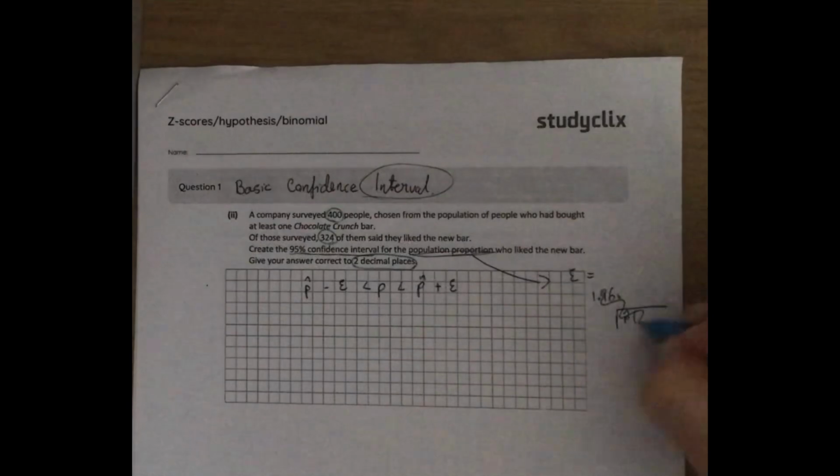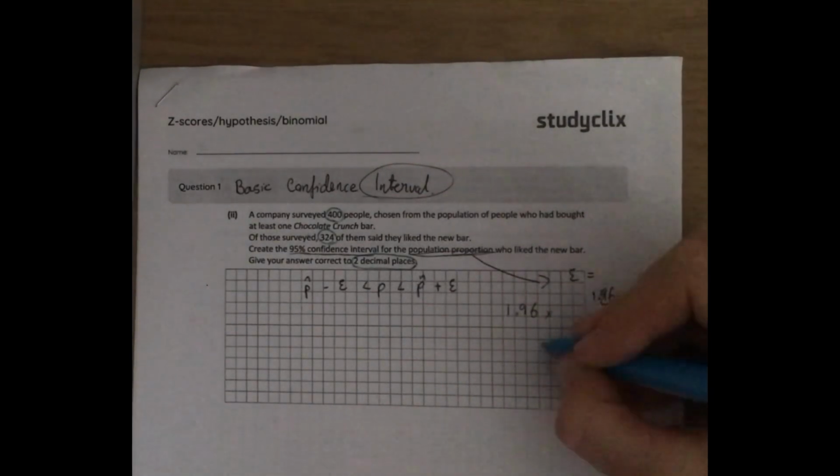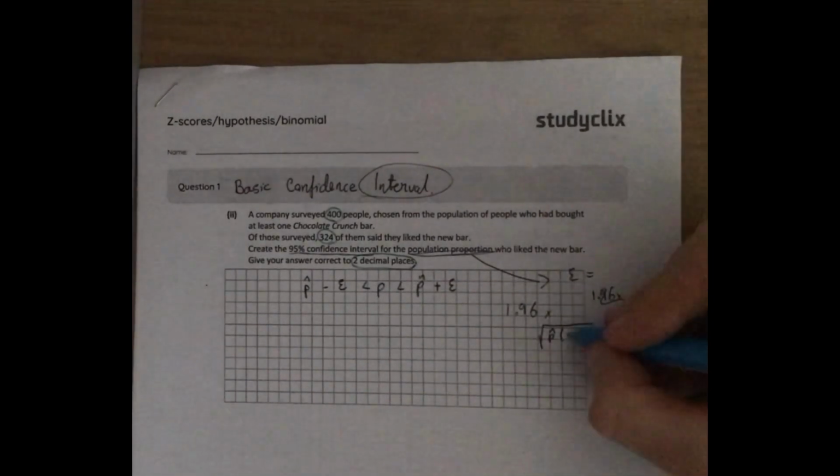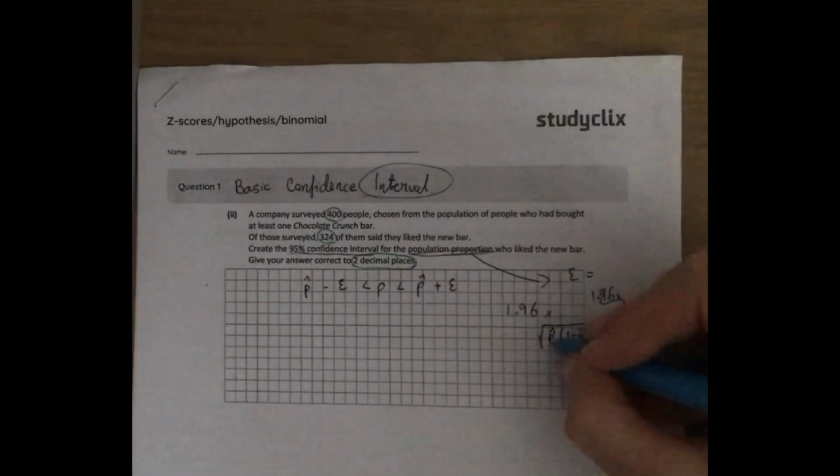Since this is a population proportion, my margin of error is going to be a certain formula. Now, for my margin of error, if I have a population proportion, we have it as E equals 1.96 multiplied by the square root of p hat bracket 1 minus p hat all over n.